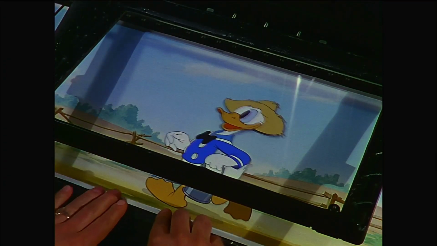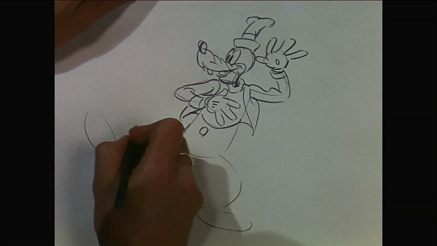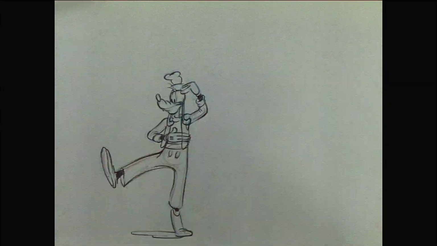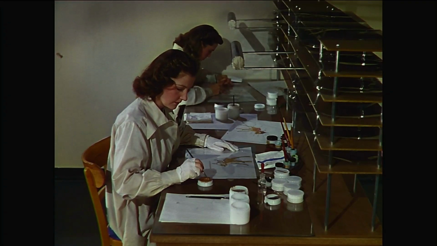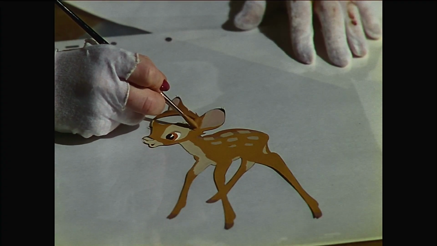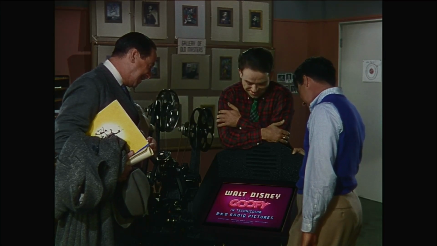to be rendered as an individual drawing by an artist, and each of those frames had to be drawn in sequence, one image at a time, giving the illusion of movement. That's not even mentioning things like backgrounds or ink and paint. This frame-by-frame process is where the problems of runtime start to arise.